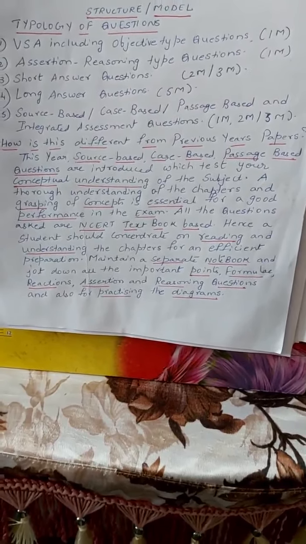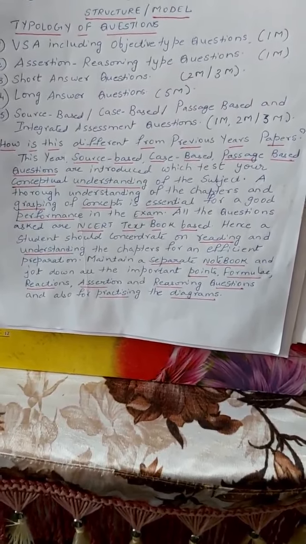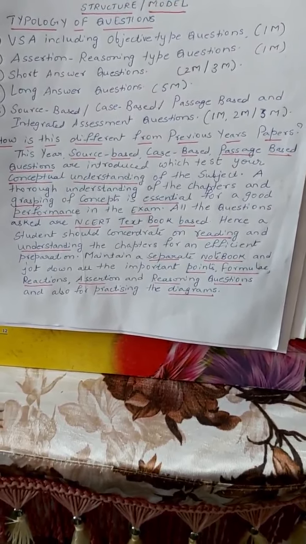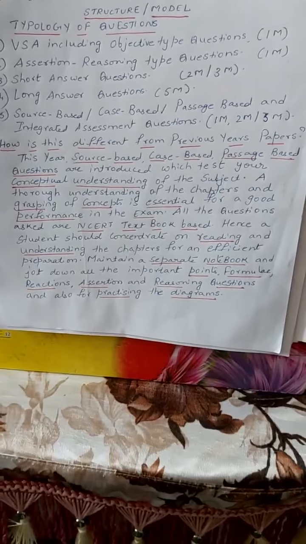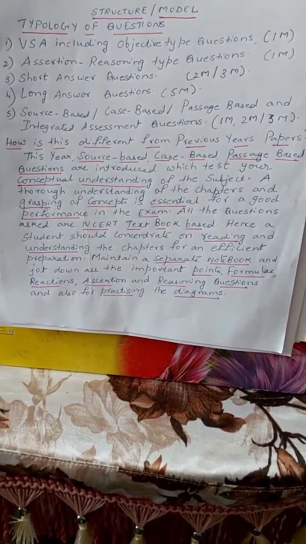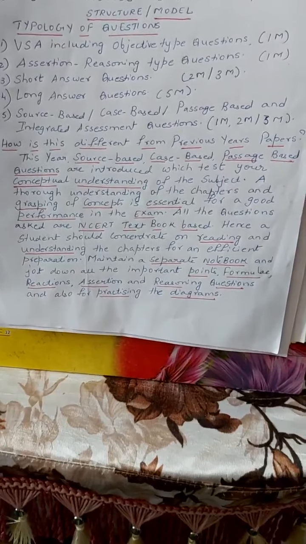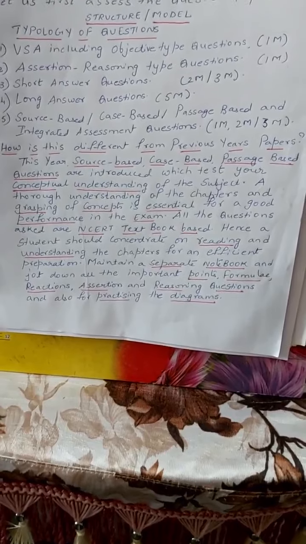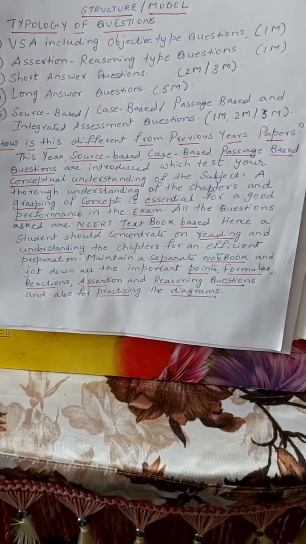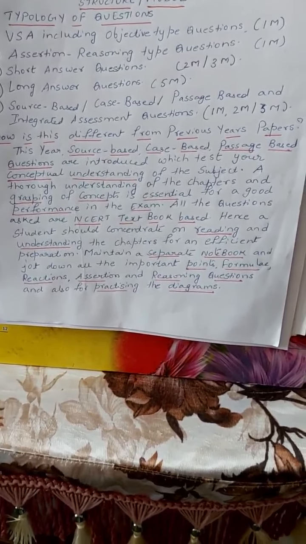First, let us study how this year's question paper is different from previous year papers. This year, source-based, case-based, passage-based questions are introduced which test your conceptual understanding of the subject. A grasp of concepts and thorough understanding of the chapters is essential for a good performance in the exam. All the questions asked are NCERT textbook based. Hence, a student should concentrate on reading and understanding the chapters for an efficient preparation.